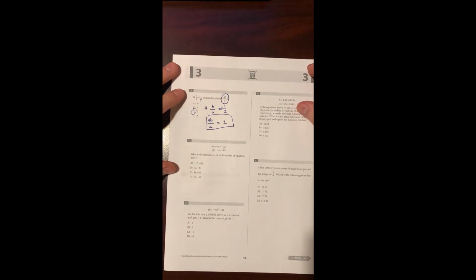All right, number 9, we have a system, 3x plus 4y equals negative 23, and 2y minus x equals negative 19. What's the solution? So there's two ways. We can do substitution or we can do elimination. It doesn't really matter. For this one, I can see that elimination might be pretty quick.